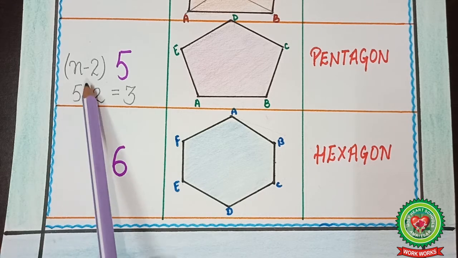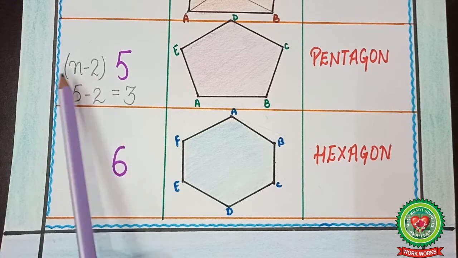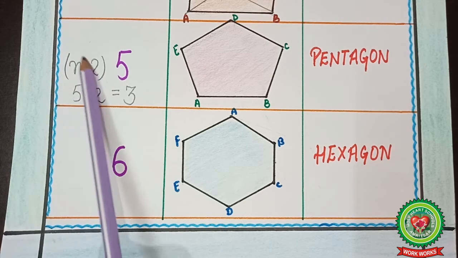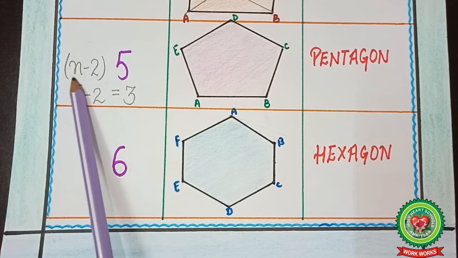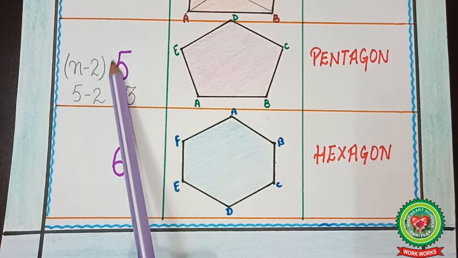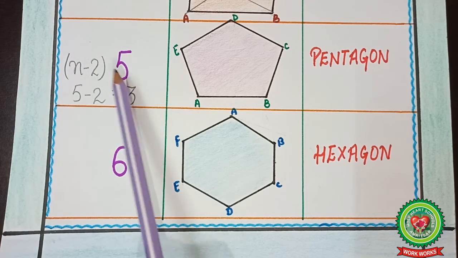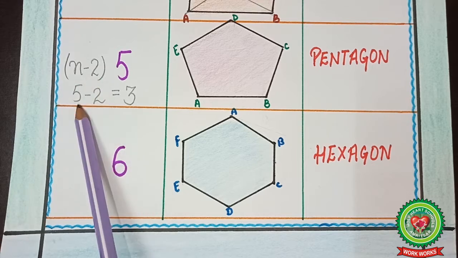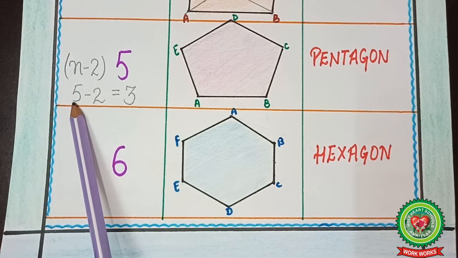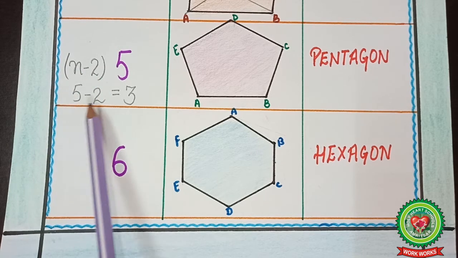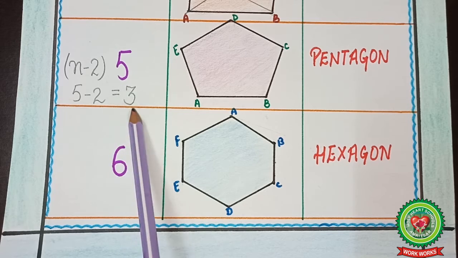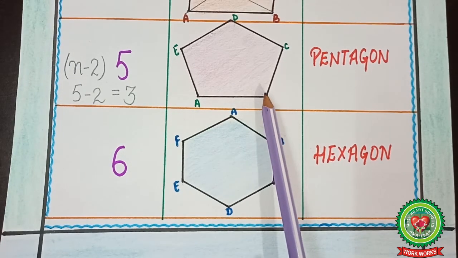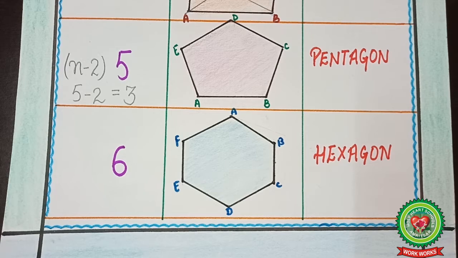That is n minus 2. N means the number of sides. So how many sides are in the pentagon? That is 5. So you put 5 in place of n and write 5 minus 2, that is 3. That means in a pentagon there are 3 triangles. So how can we identify these 3 triangles?